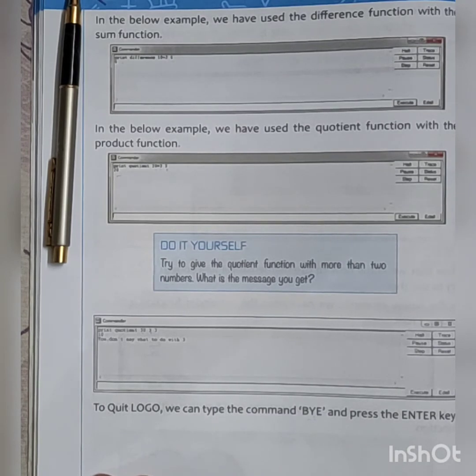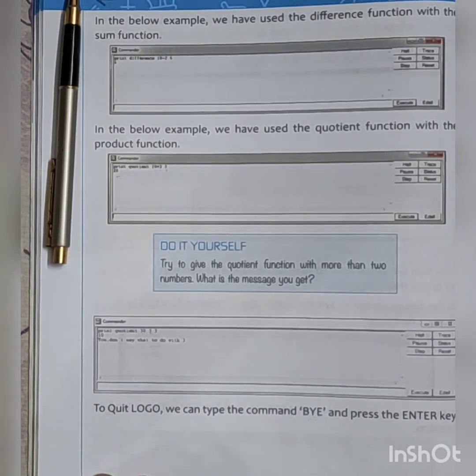So students, this is the summary of the chapter. Please go through the chapter well. It's an interesting chapter. I think this chapter will give you some interest during studies.